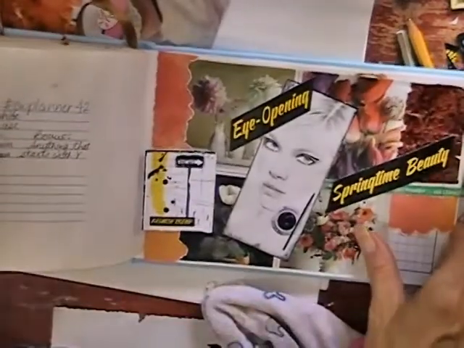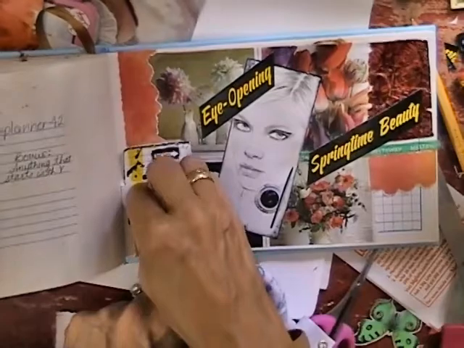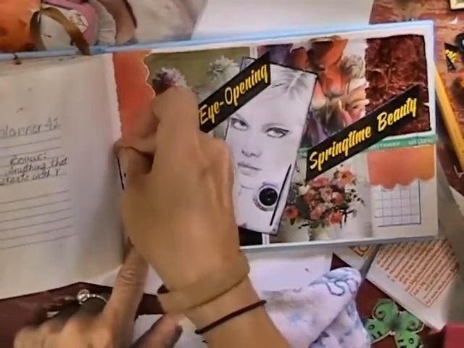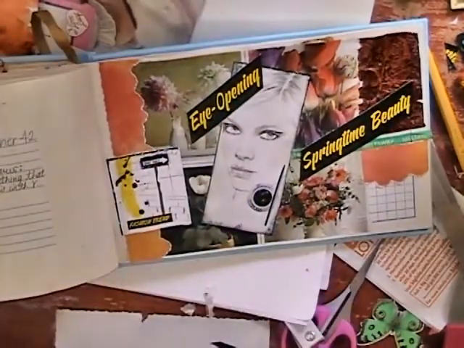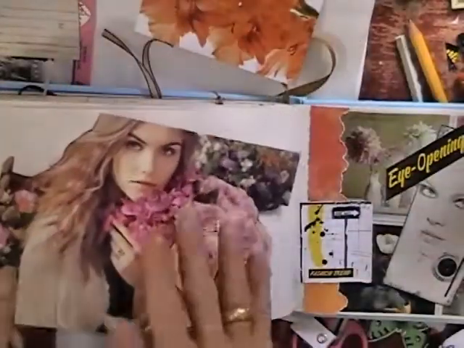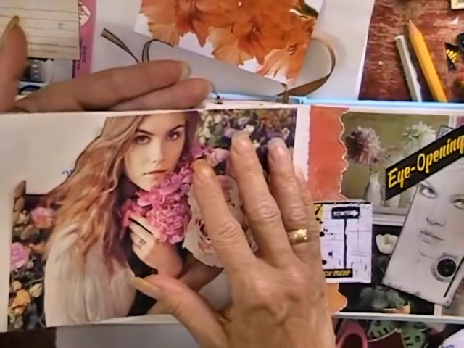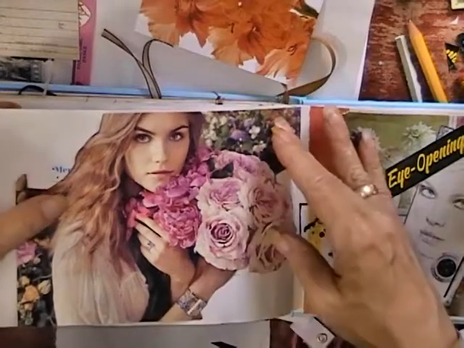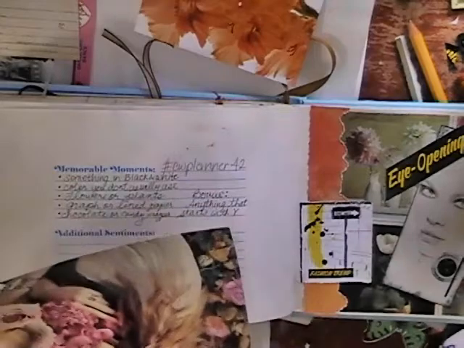Okay, so that's one side done. I love it. I think I'm going to cut this off too.